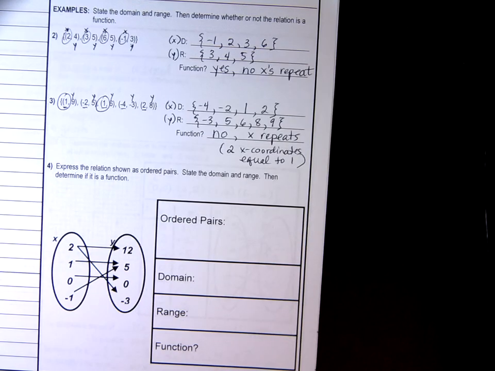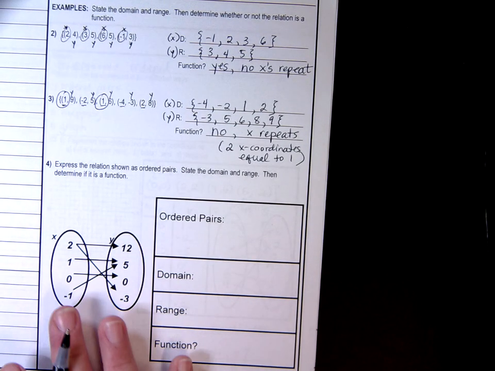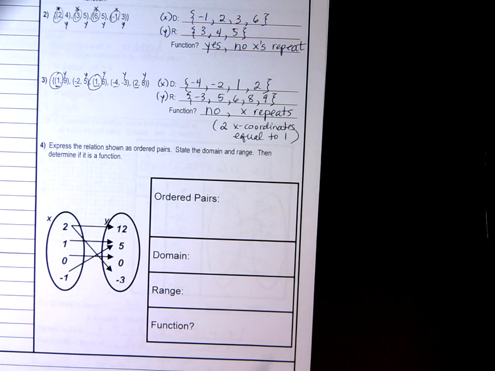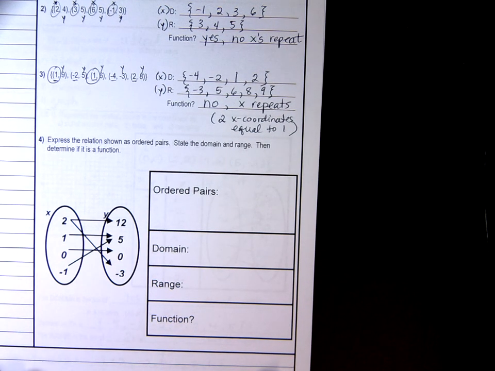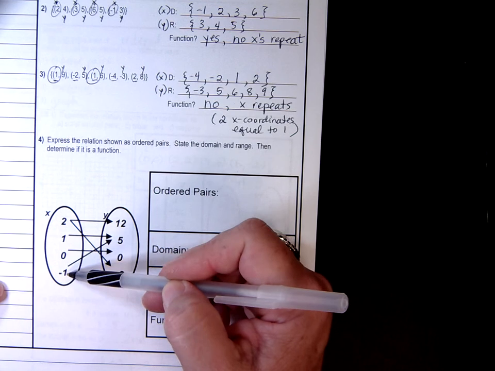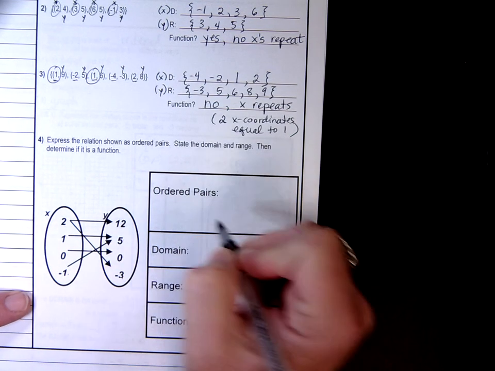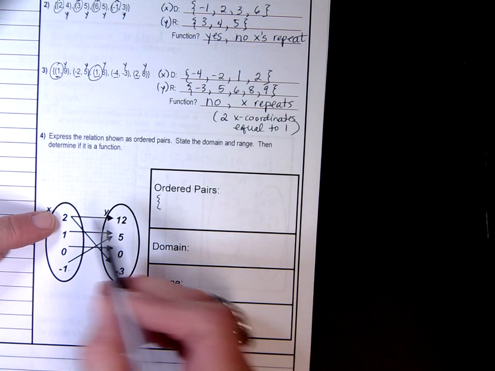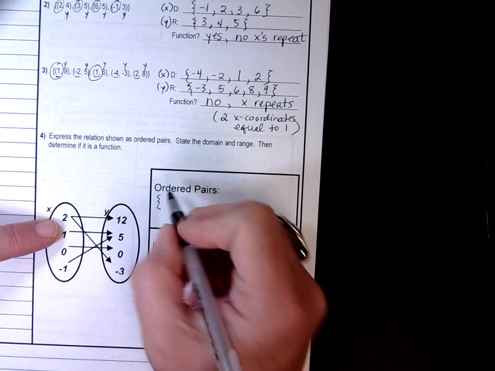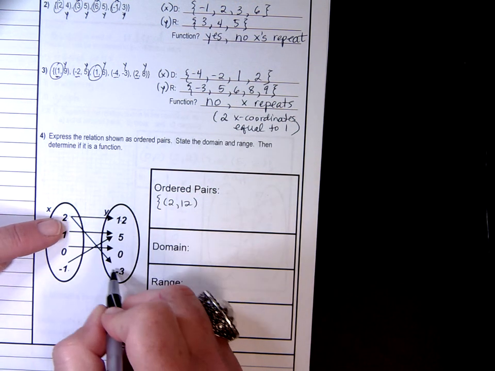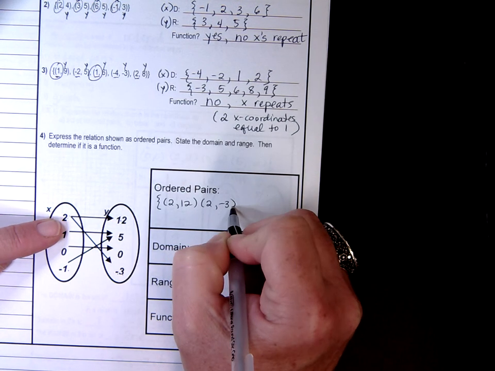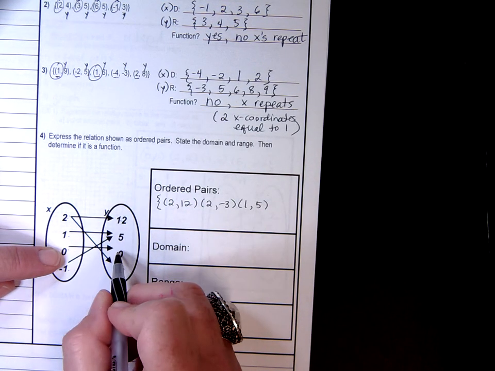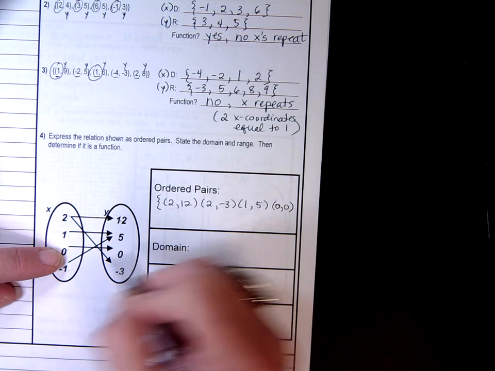In example 4, we are asked to take the relation that's shown here in the mapping, list it as a set of ordered pairs, identify the domain and range, and then again determine if it is a function. So our ordered pairs, notice this mapping goes from greatest to least on both sides, which is fine. So we have a set, so open your set notation, and we're just going to start from the top and we're going to follow the arrows. So we have 2, 12, we have 2, -3, we have 1, 5, we have 0, 0, and we have -1, 5.